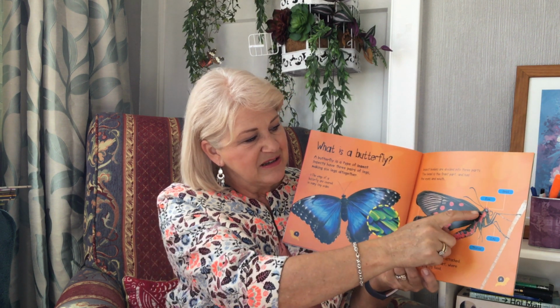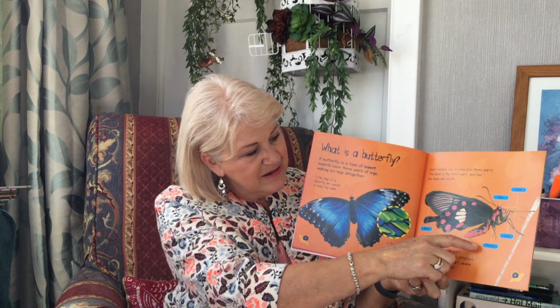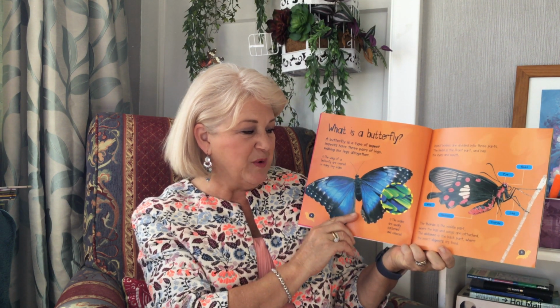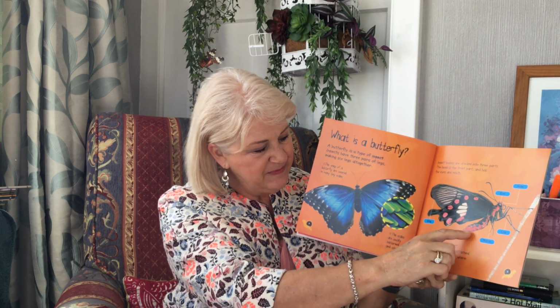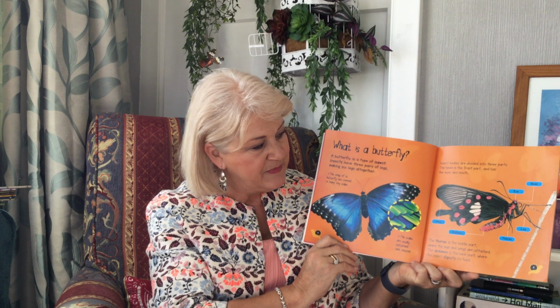Insect bodies are divided into 3 parts. The head is the front part and has the eyes and the mouth. The thorax is the middle part where the legs and wings are attached. The abdomen, this part here, is the back part where the insect digests its food.